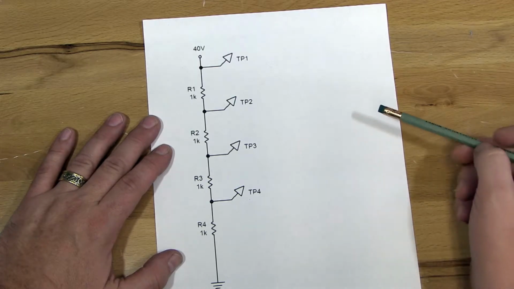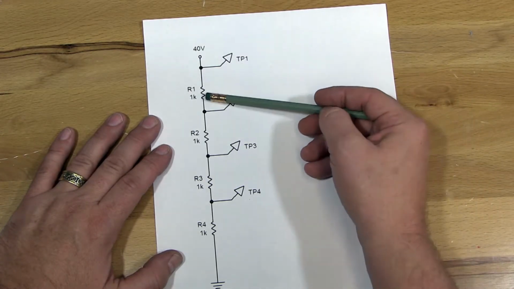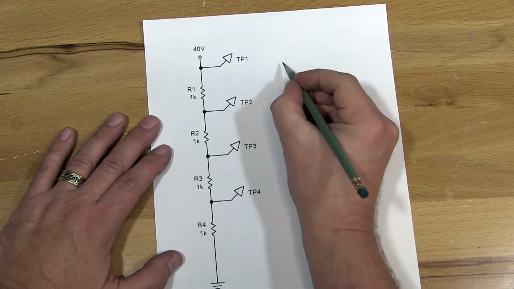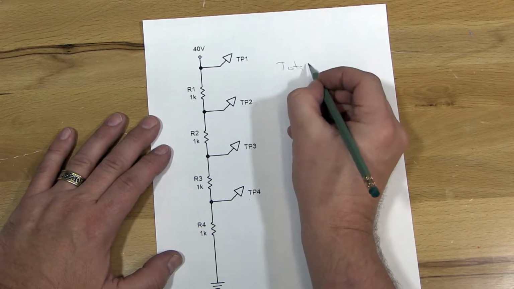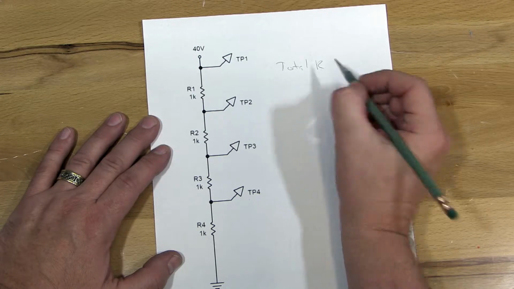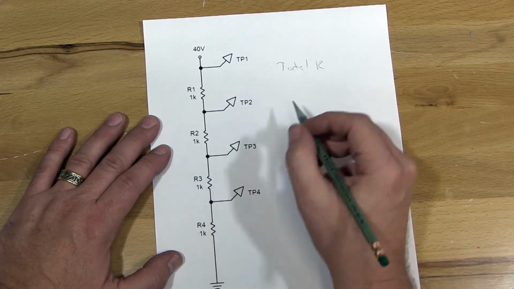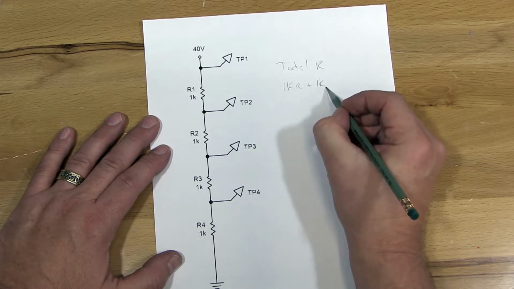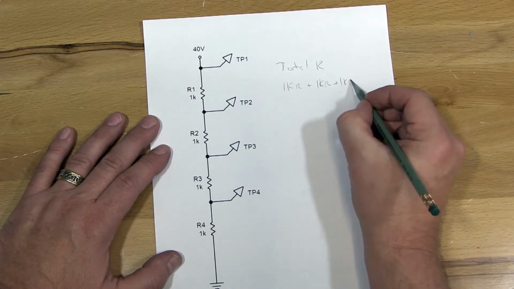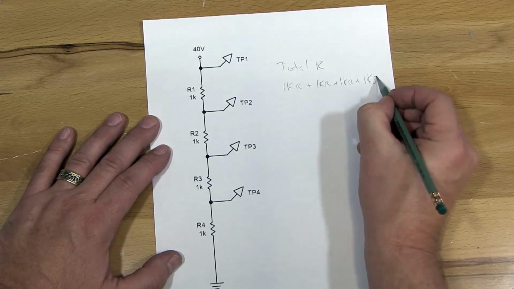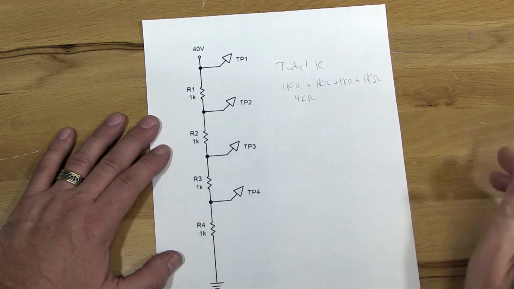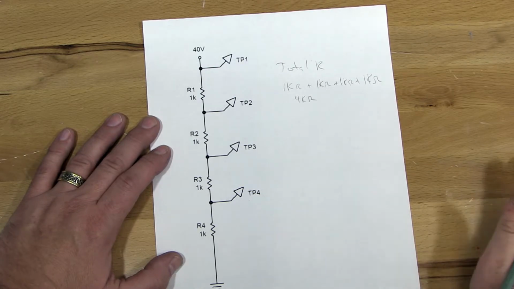So the first thing we need to do, we know our voltage, we know our resistance of each resistor. We want to find now the total resistance. And that's just simply adding the resistors together. So 1K plus 1K plus 1K plus 1K is 4 kilo ohms. So that's our total resistance.